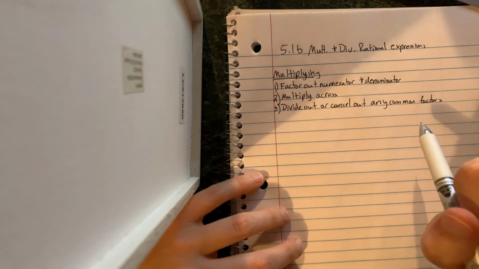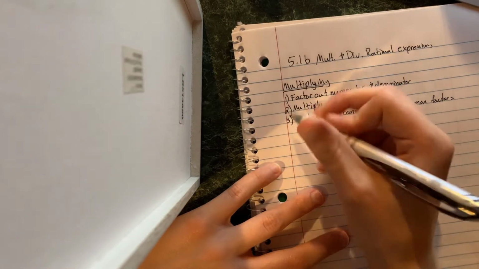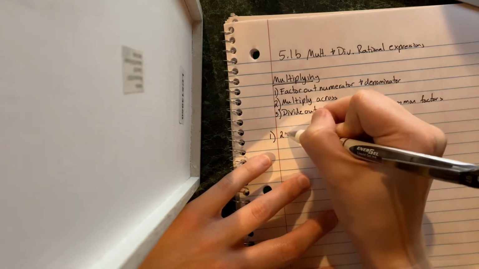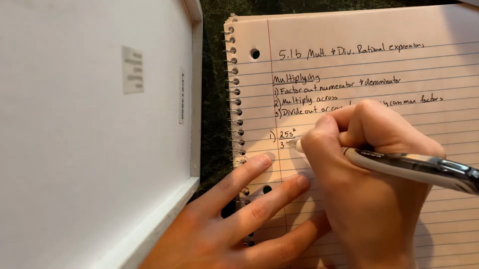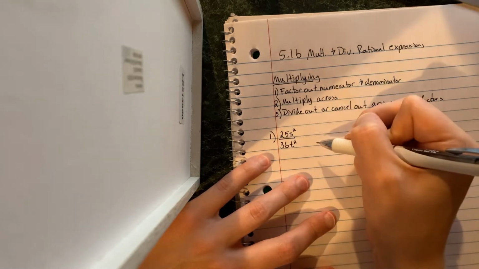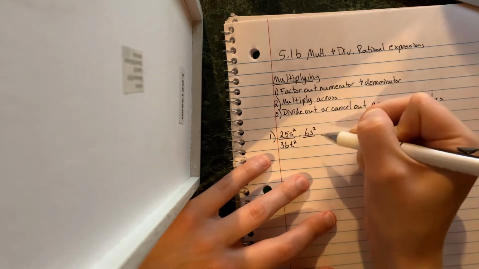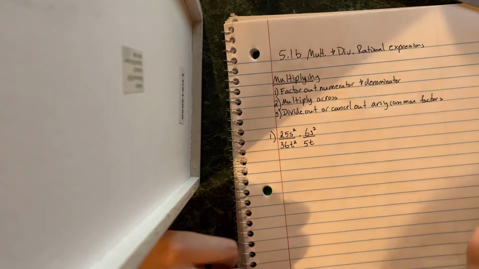Okay, so for multiplying, you may get some where you'd have cases like 25s squared over 36t squared times 6s squared over 5t.